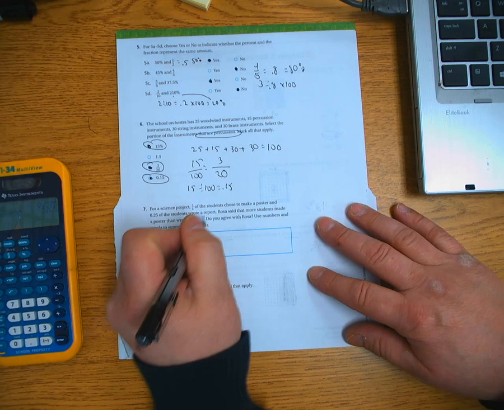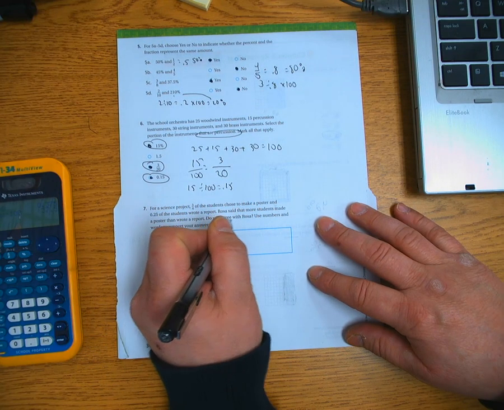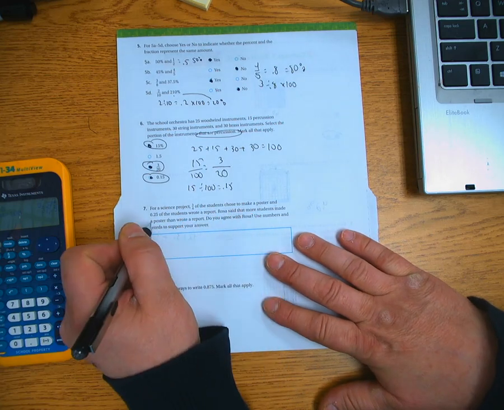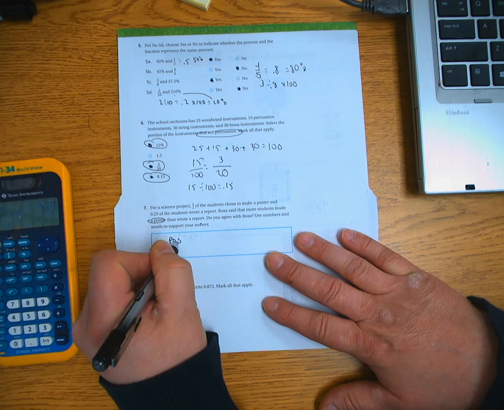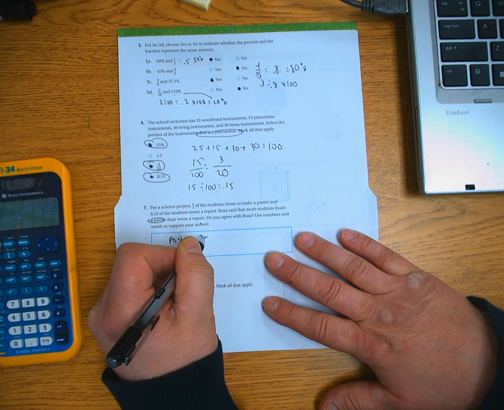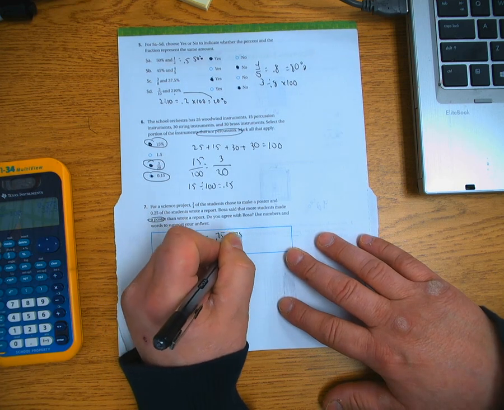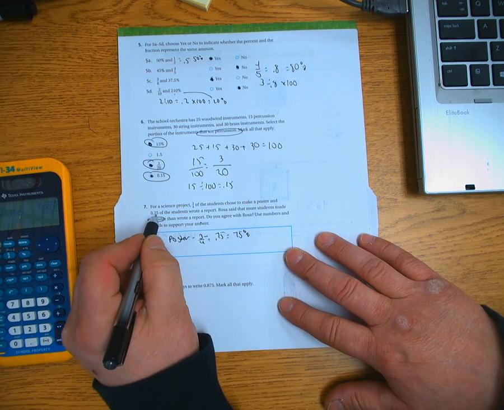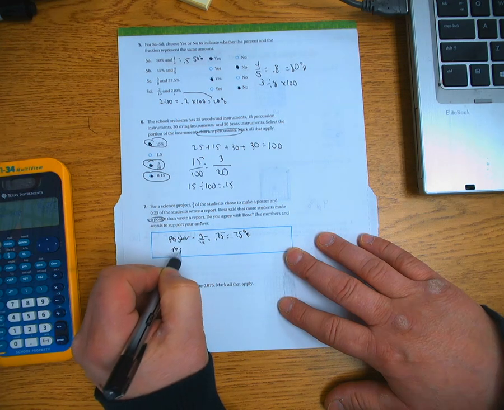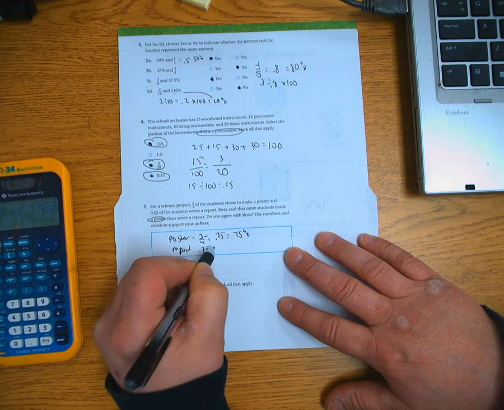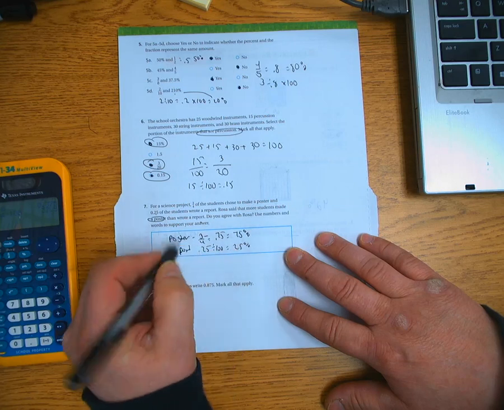For a science project, 3/4 of students chose to make a poster, 0.25 of the students wrote a report. Rosa said more students made a poster than a report. So a poster was 3/4, which equals 0.75 or 75%. 0.25 did a report. 0.25 times 100 is 25%.